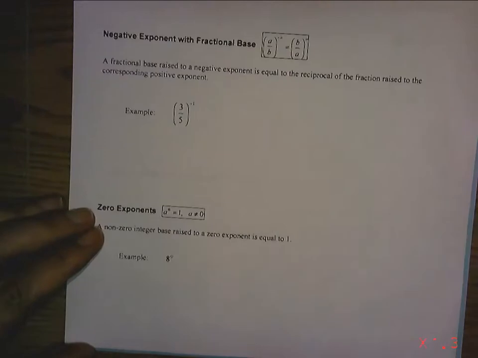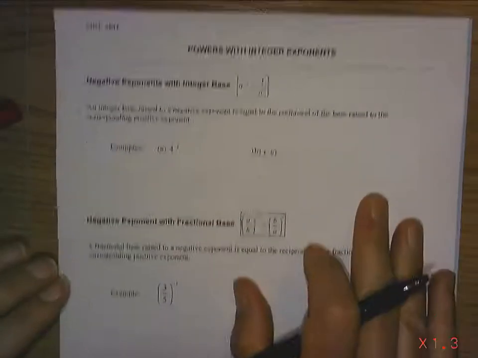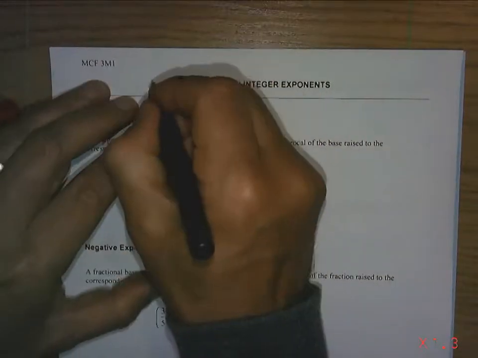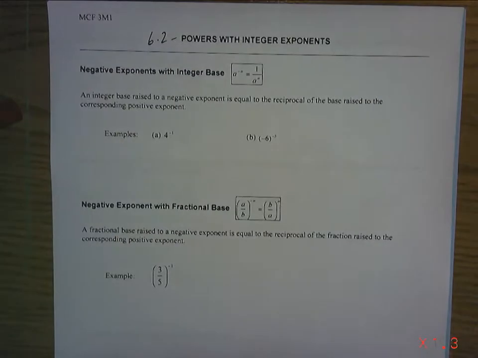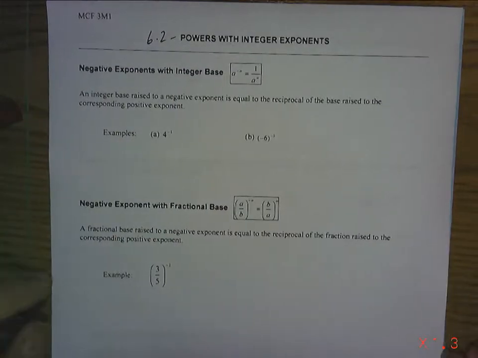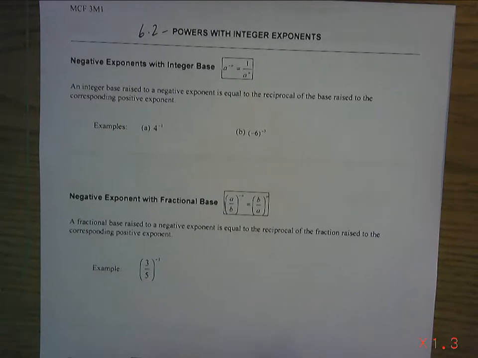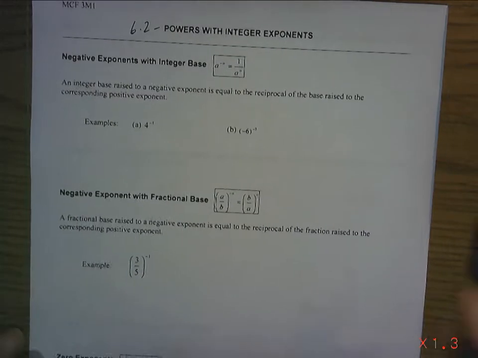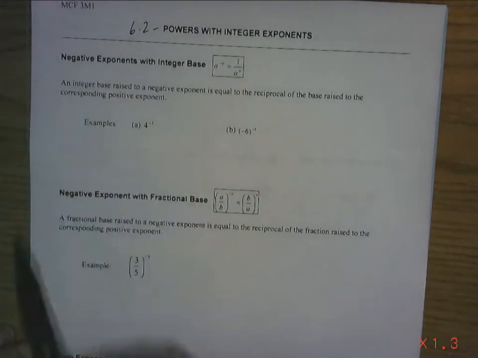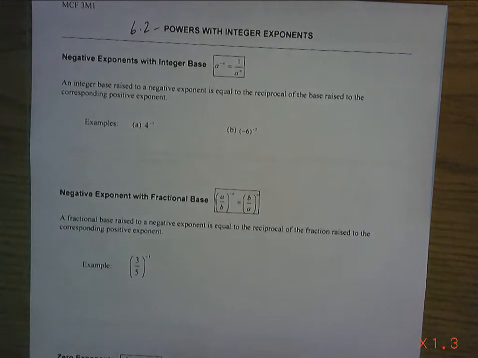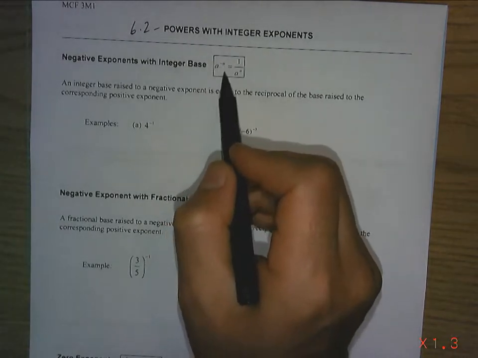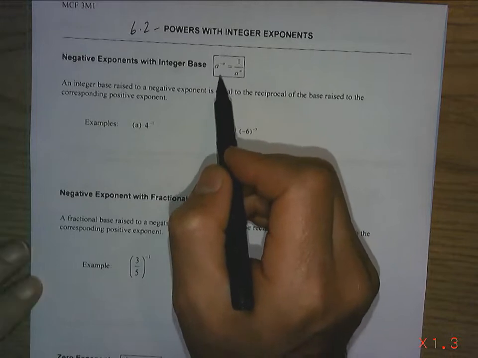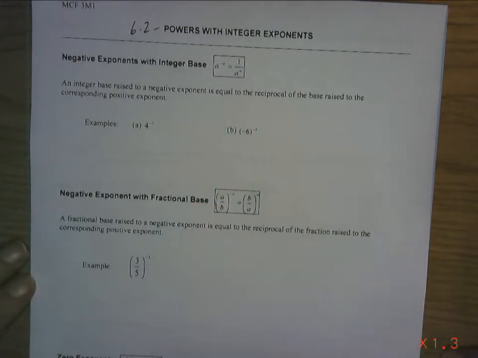Okay, let's look over at 6.2 now. Let's put integers with our exponents. So integers are going to cover all the negative numbers and 0. So we need to talk a little bit about negative exponents with an integer base. So what does it mean when I have a to the negative n, where n is a number? Well, it equals 1 over a to the n.